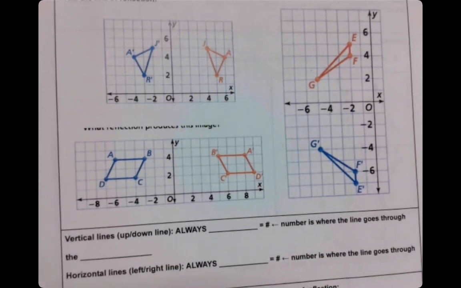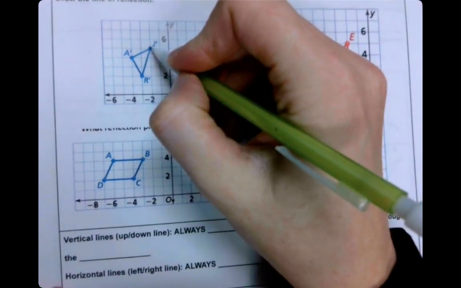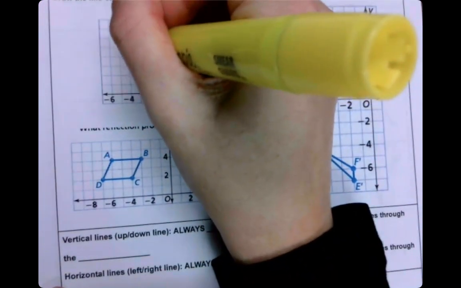So what I recommend, okay, we are getting so good at counting boxes, right? Between slope, between translations, between reflections, we're getting very good at counting boxes, or at least we should be. So what I want you to do is pick a point and highlight the point. So I'm going to pick J. You could pick A. You could pick R. That does not matter.